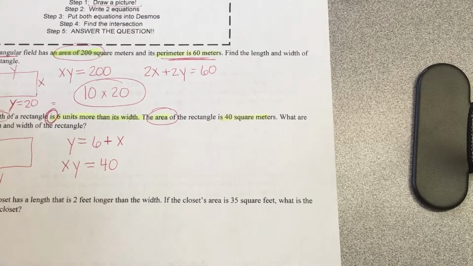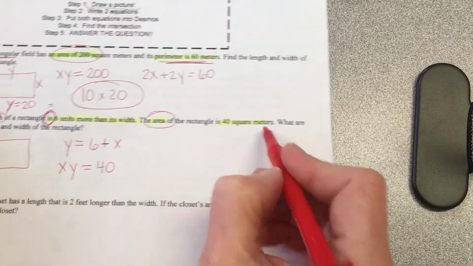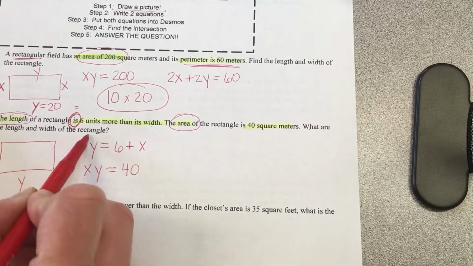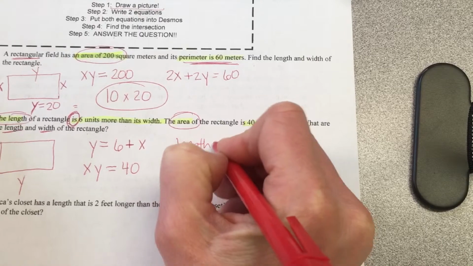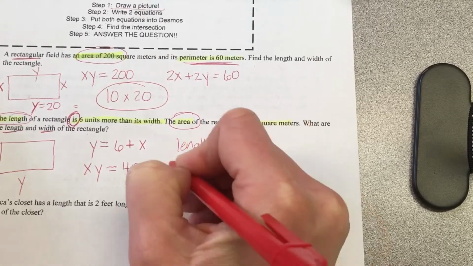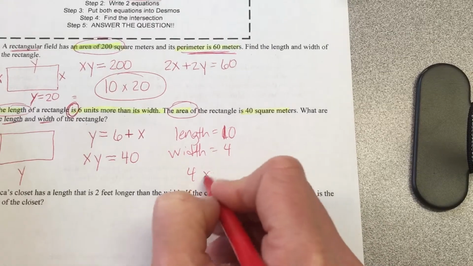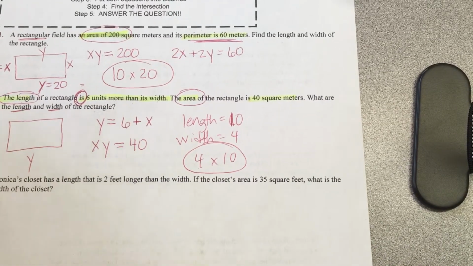What are you getting for the intersection? 4 and 10. We've got to read the question. What are the length and width of the rectangle? What is the length? 10, good. What's the width? 4. You could also write your answer 4 by 10. Either way is fine.